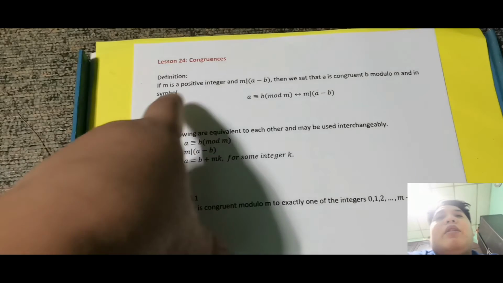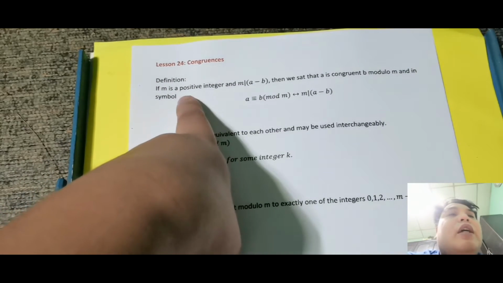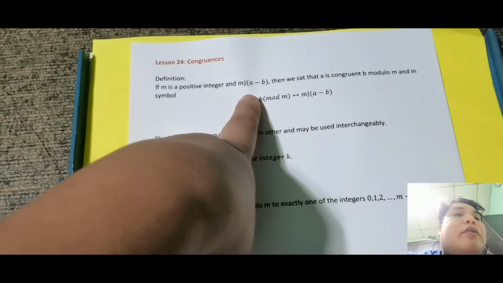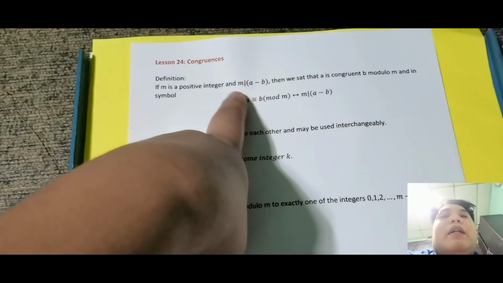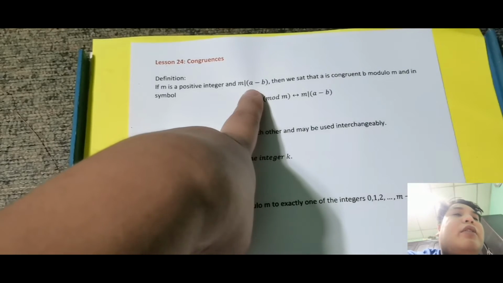If m is a positive integer and m divides a minus b, so again m is a positive integer and m divides a minus b. Naalala niyo sa ating definition ng divides, yung m ito yung ating divisor, then yung a minus b something independent natin.